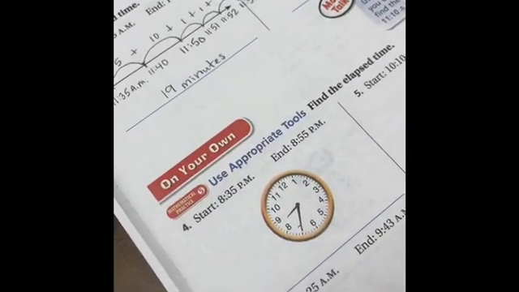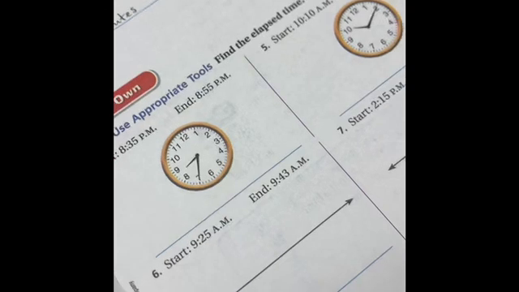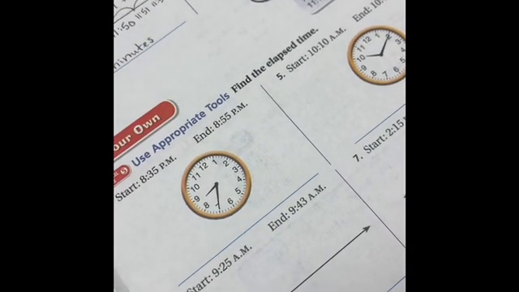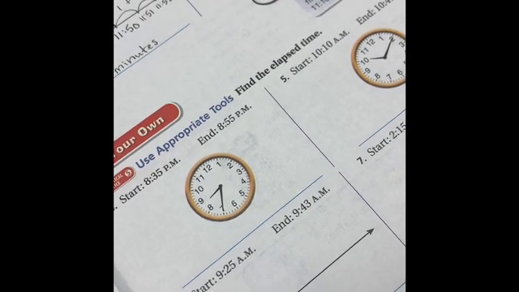Okay, on your own. I want you to try numbers 4, 5, 6, and 7 on your own. You're going to press pause, do it on your own, and then when you come back, I'll go over them with you.